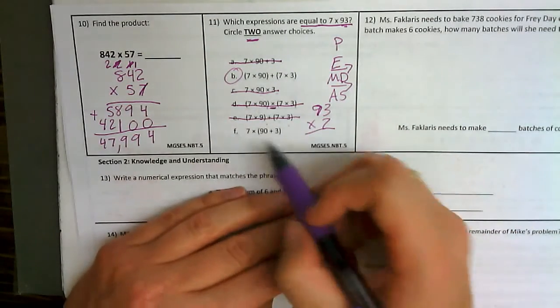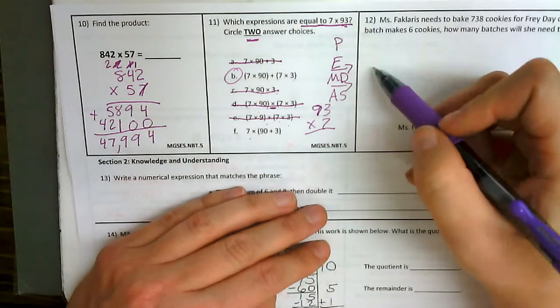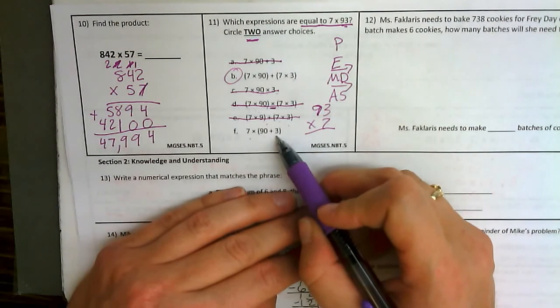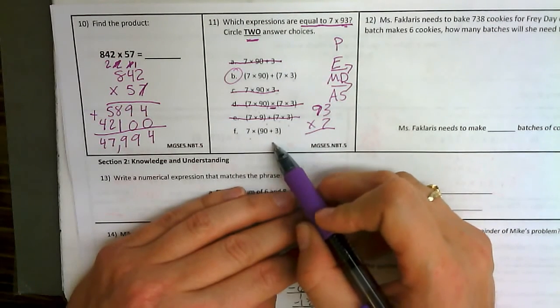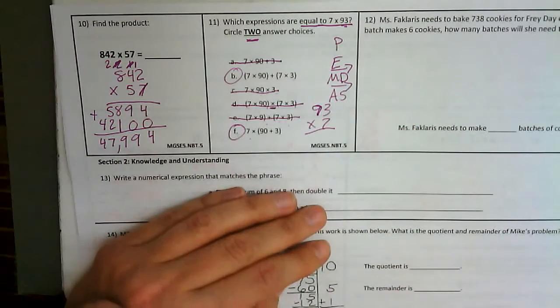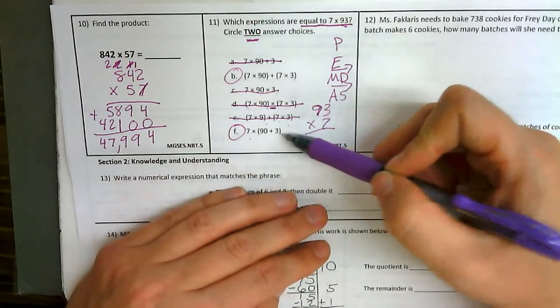But let's think about it. 7 times, in parentheses, 90 plus 3. Using my order of operations, I have to solve parentheses first. So I would say 90 plus 3, and then I would do 7 times 93. Well, that's exactly what our problem is up here. So in fact, F is the correct answer. So our 2 answers are B and F.